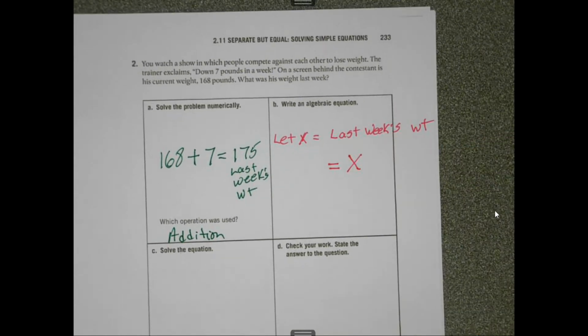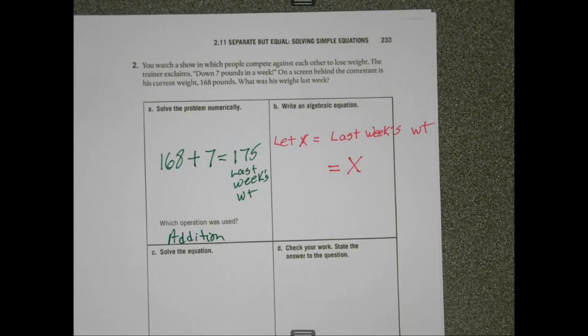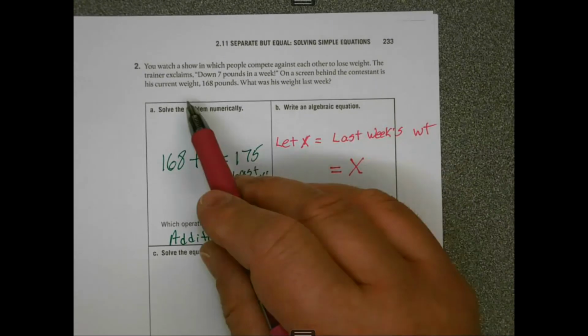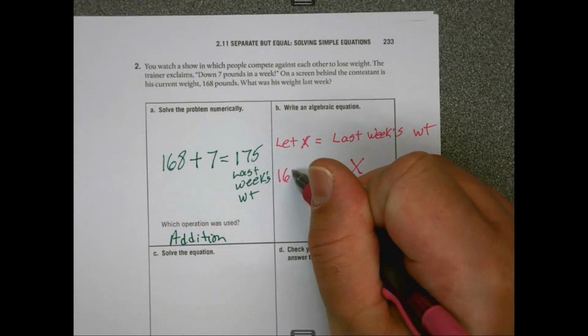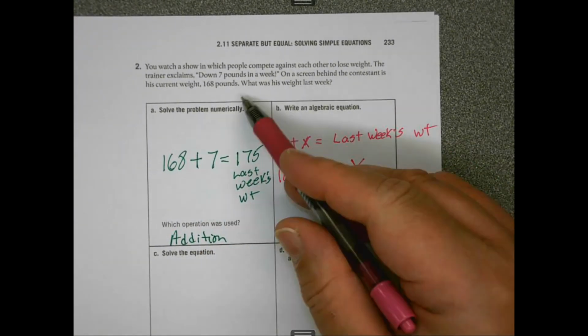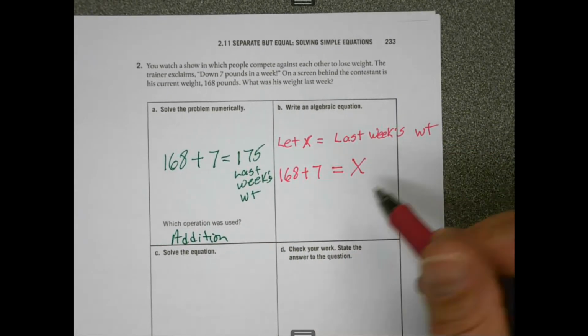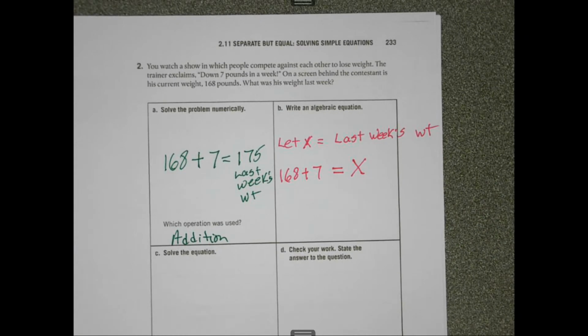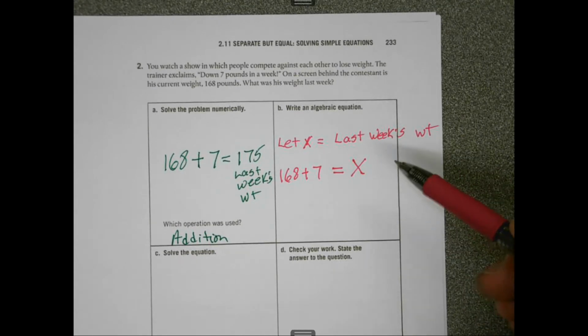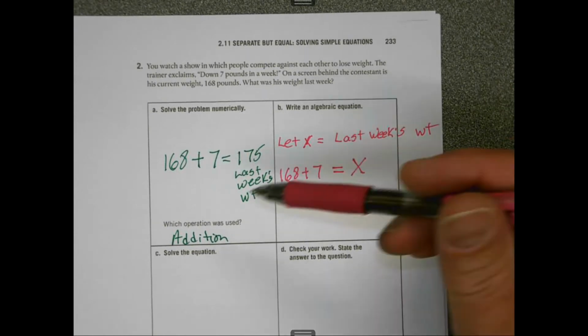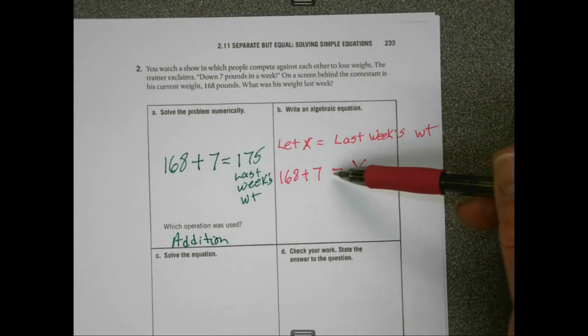Okay, so he weighs 168 now. He's down 7 pounds in a week, so we're going to add that 7 pounds back in there. And that is our algebraic equation. And again, I know this is really simple at this time, but they just want you to get used to the idea. Hey, this is numerical, and this is algebraic because we set it equal to x. And of course, if you solve the equation, we get 175 equals x.